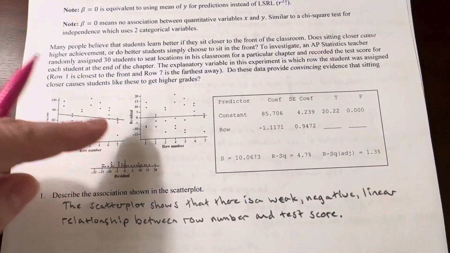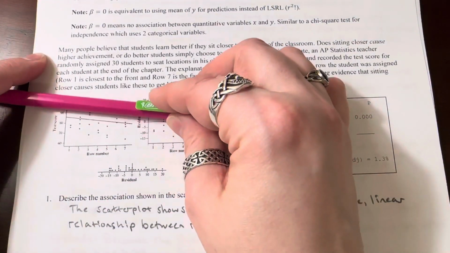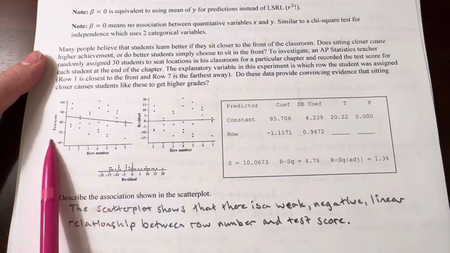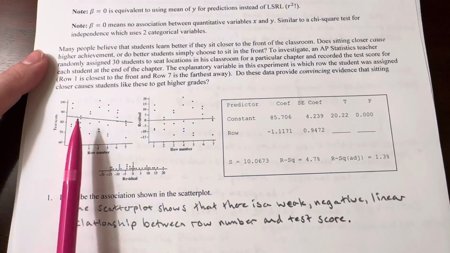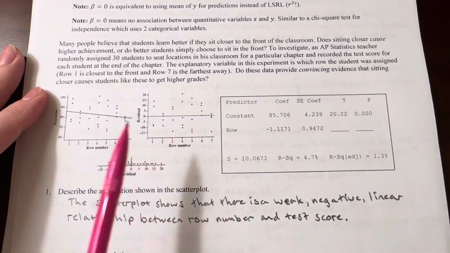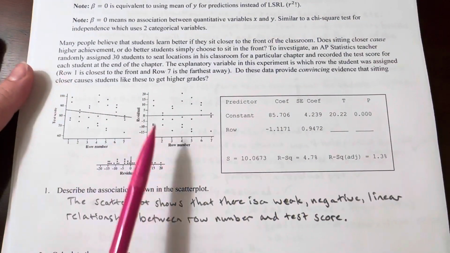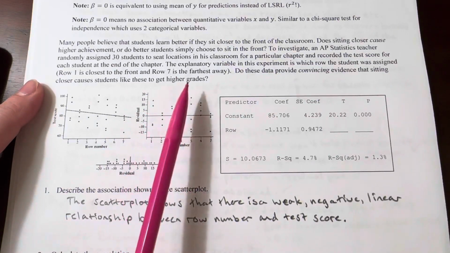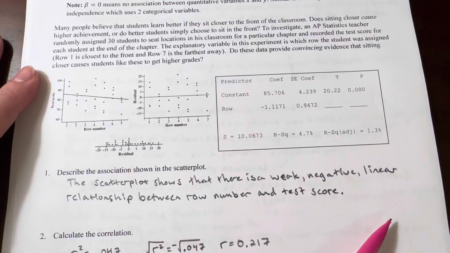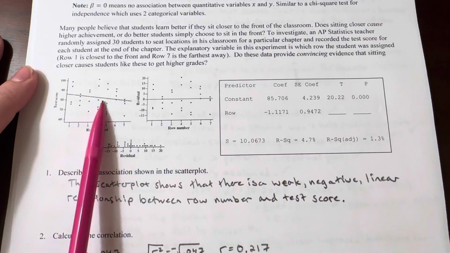Plus, look at how much scatter this is. This is almost a circle, but you can still tell that there seems to be a bit of a negative linear relationship here. There's definitely no obvious curve in it, which means that it probably is linear, and the residual plot confirms this, because the residual plot shows no leftover curve within the graph, and it's fairly evenly scattered above and below the residual equals 0 line. There are also no unusual features within this.